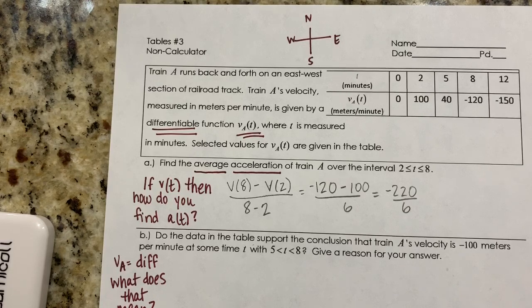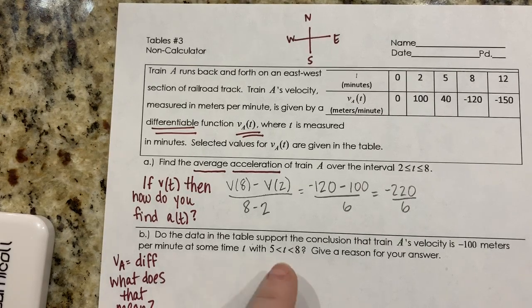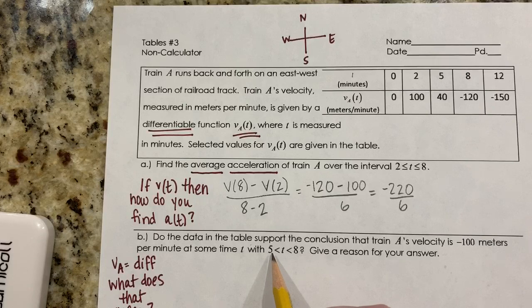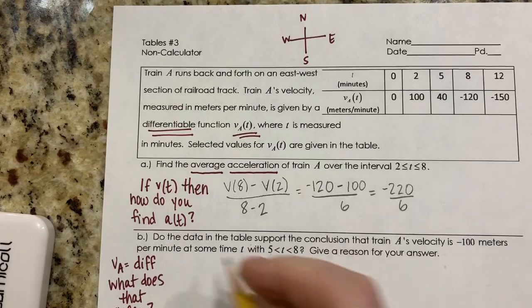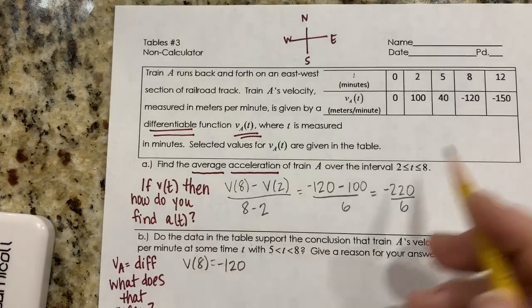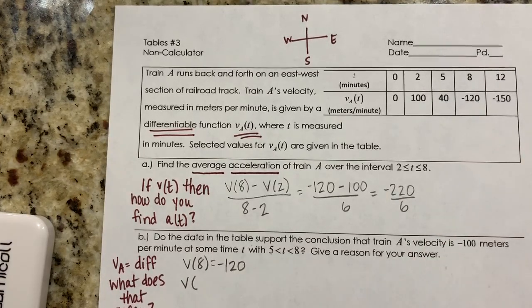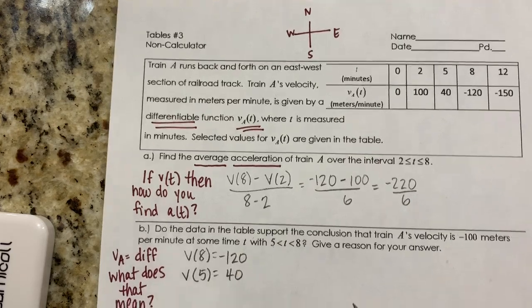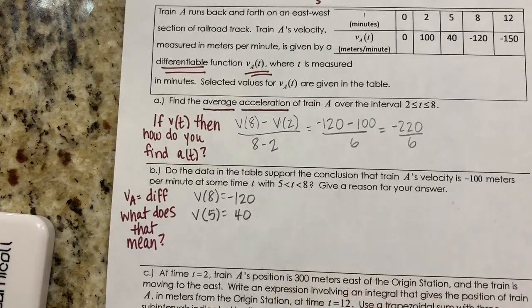Part B says, do the data in the table support the conclusion that train A's velocity is negative 100 meters per minute at some time between 5 and 8? Give a reason for your answer. So my train's velocity at time equals 8 is negative 120. My velocity at time equals 5 is 40. Do I have to go through negative 100 to go from 40 to negative 120?